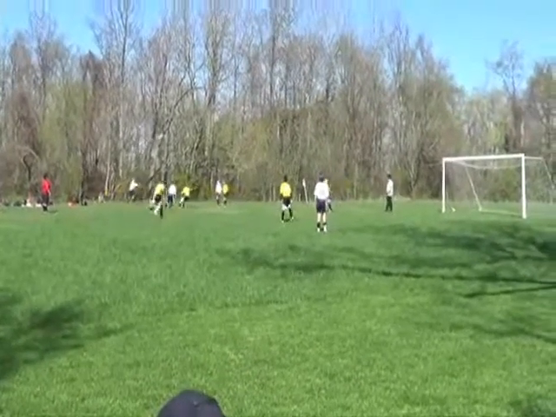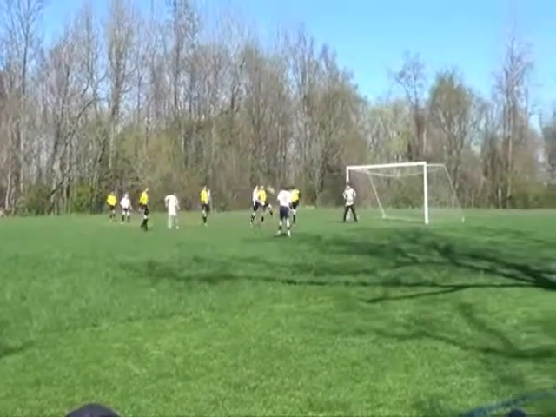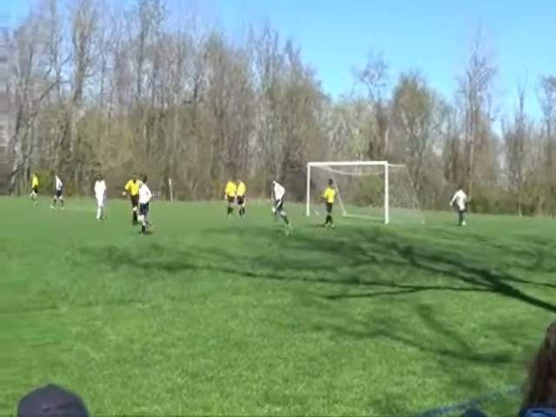Good effort here off the throw-in. We talk about attacking the ball high, not waiting for it to come down. Cohen does that here, gets his head on it, and again, almost gets a nice bounce into the goal.